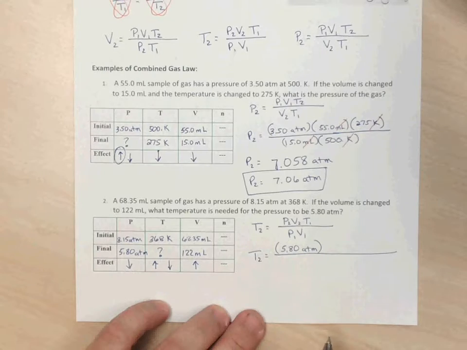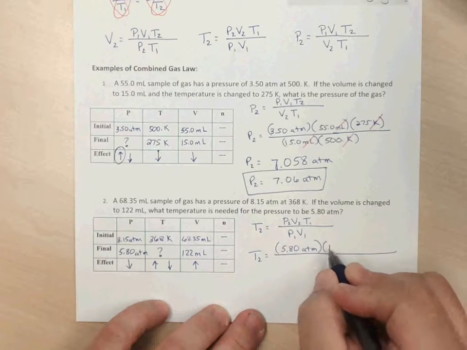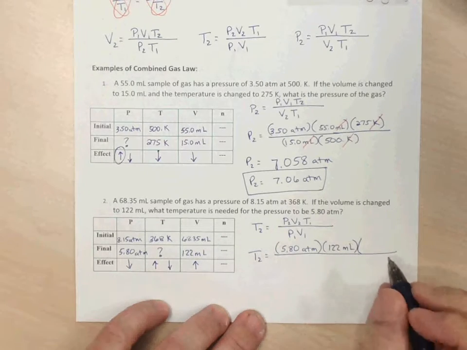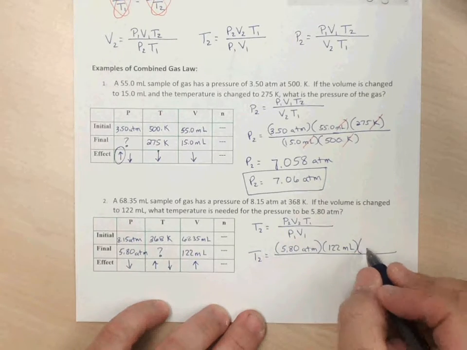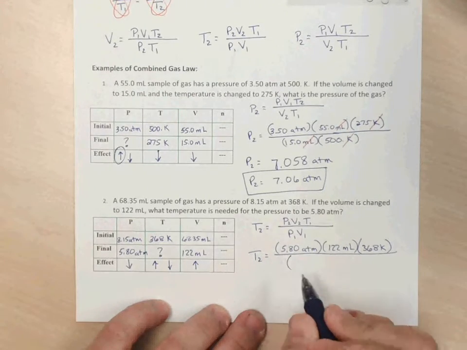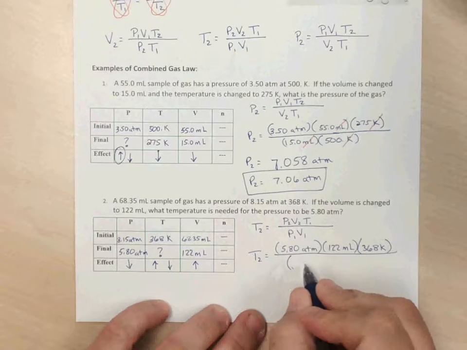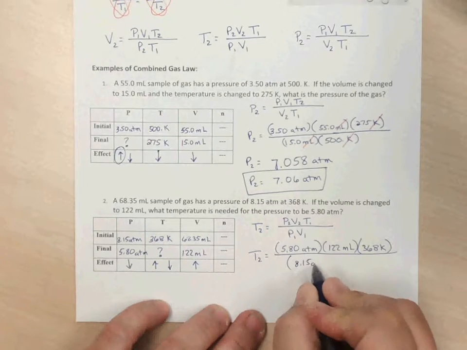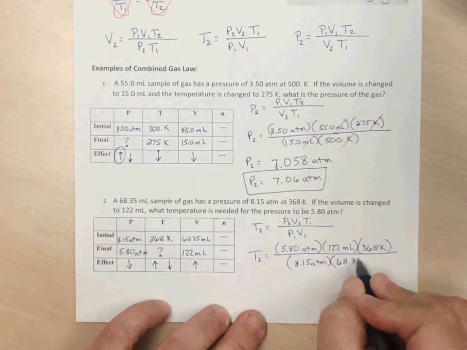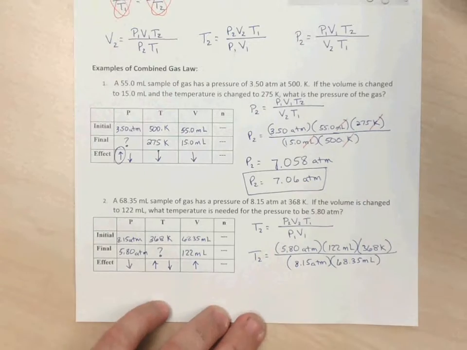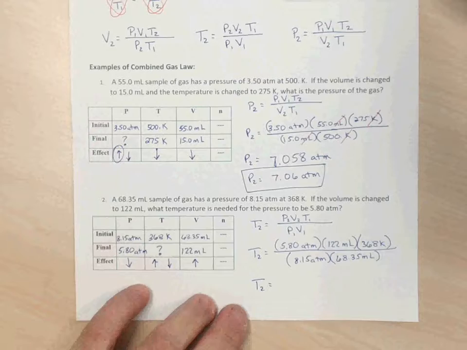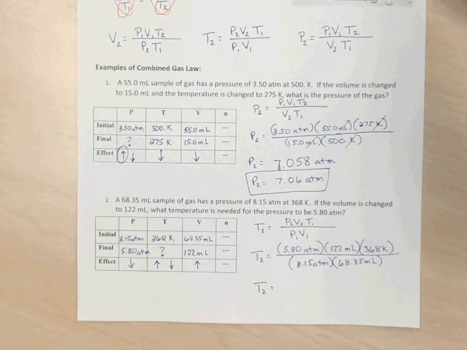So 5.80 atmospheres times 122 milliliters times our initial temperature, which is 368 Kelvin, all over our initial pressure, 8.15 atm, times our initial volume, 68.35 milliliters. I'll give you a second to plug that in.